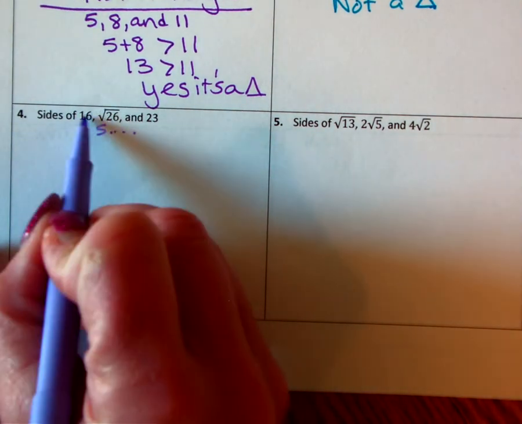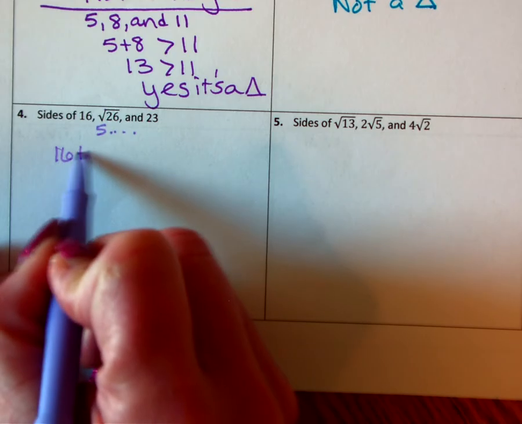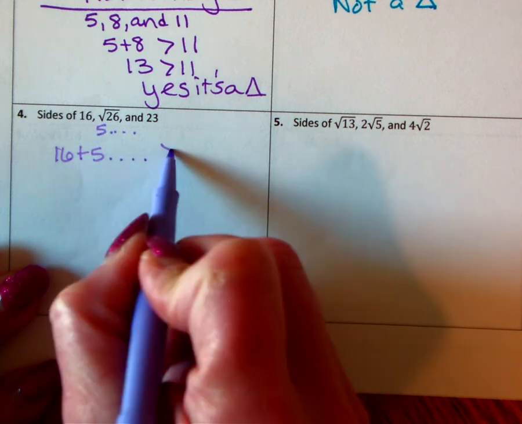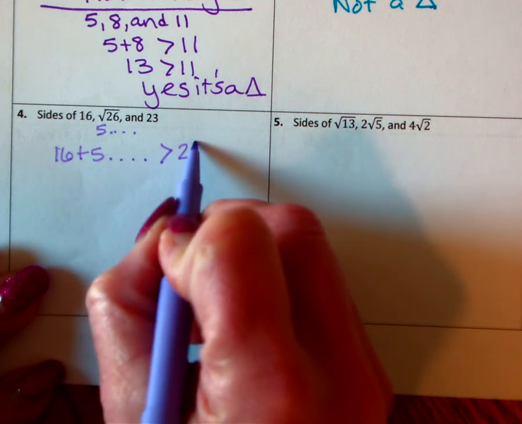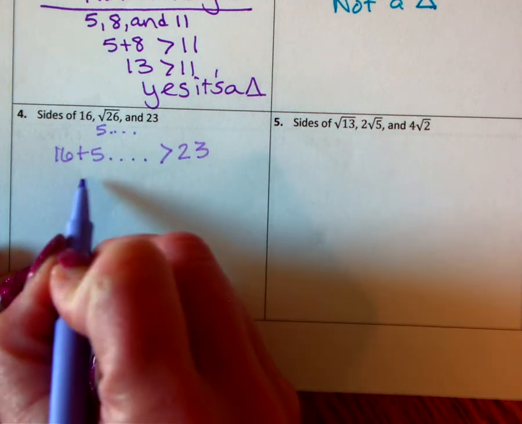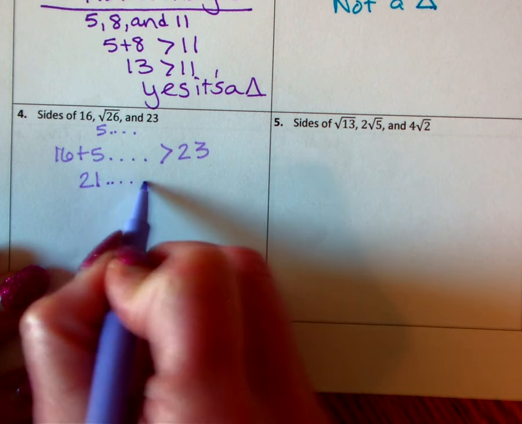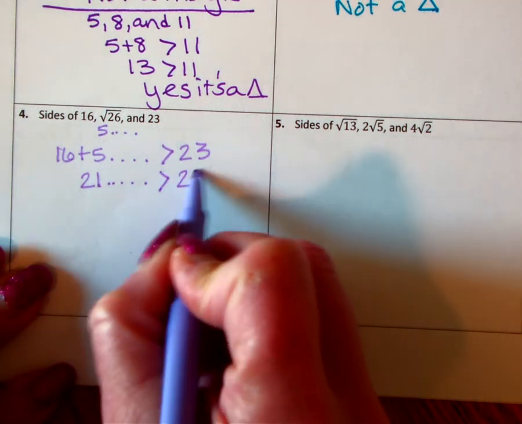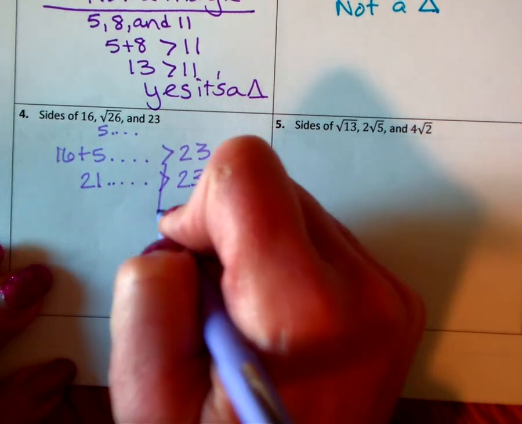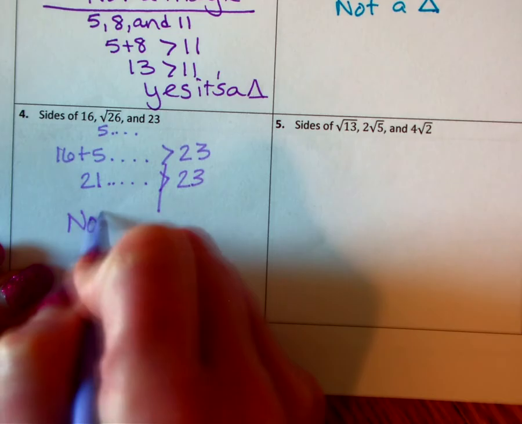So I'm going to add these two together, 16 plus 5 point something, to check to see if it's greater than 23. 16 plus 5 gives me 21 point something. Is it greater than 23? It is not, so it's not a triangle.